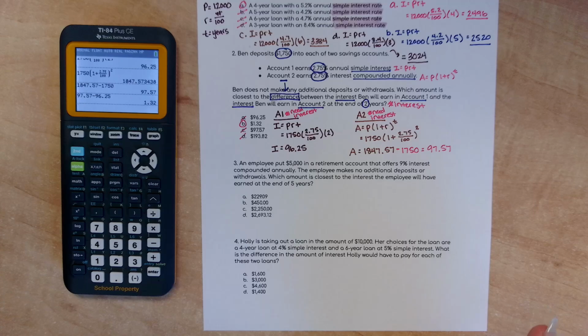Number 3 says an employee put $5,000 in a retirement account that offers 9% interest compounded annually. The employee makes no additional deposits or withdrawals. Which amount is closest to the interest the employee will have earned at the end of 5 years? Pause your video and attempt on your own.